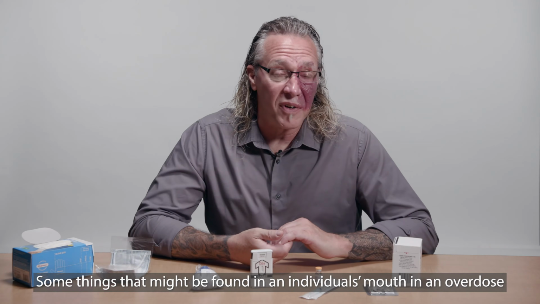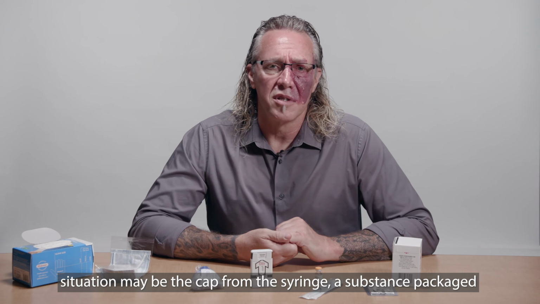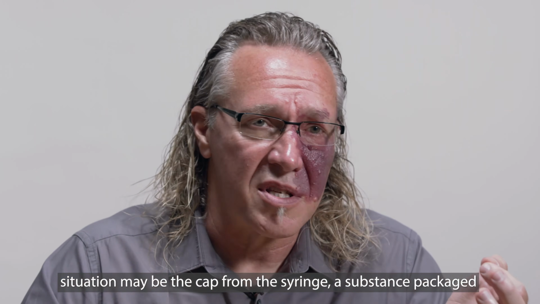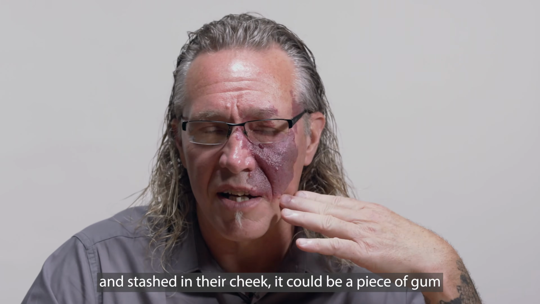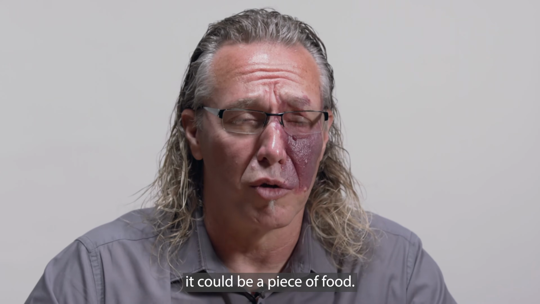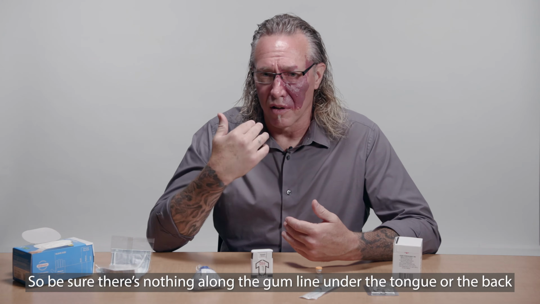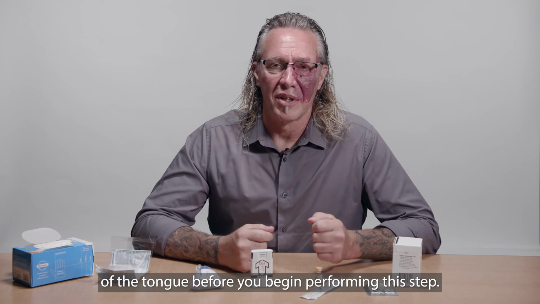Some things that might be found in an individual's mouth in an overdose situation may be the cap from the syringe, or a substance packaged and stashed in their cheek. It could be a piece of gum, it could be a piece of food. So be sure there's nothing along the gum line, under the tongue, or in the back of the tongue before you begin performing this step.